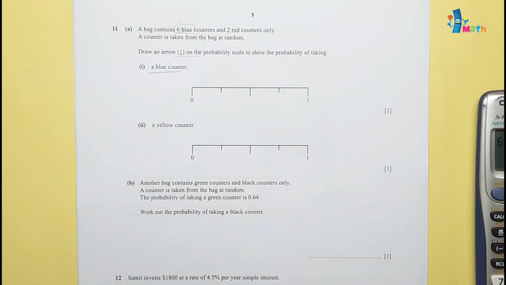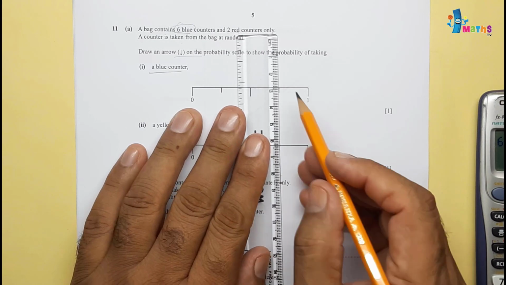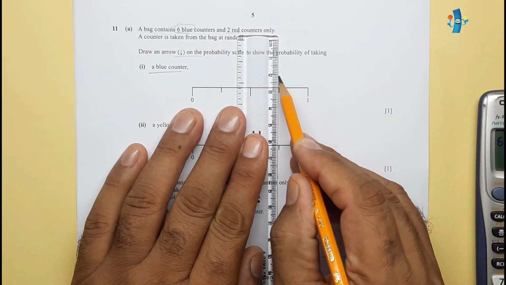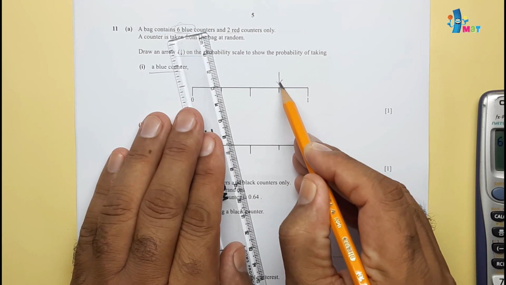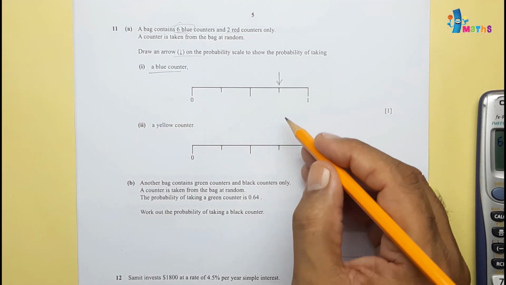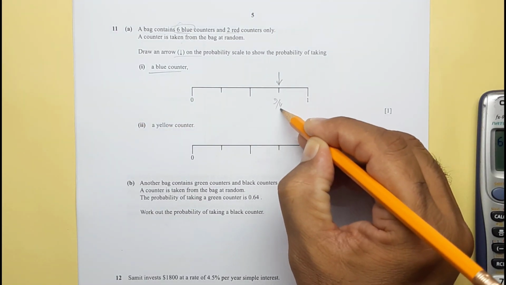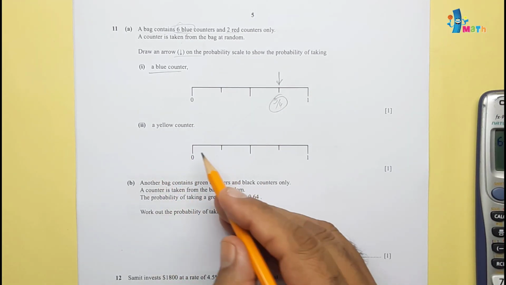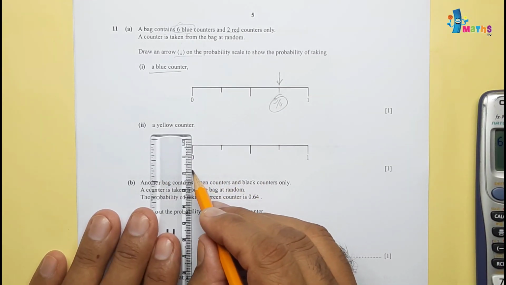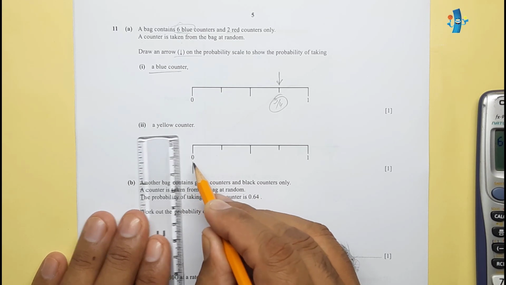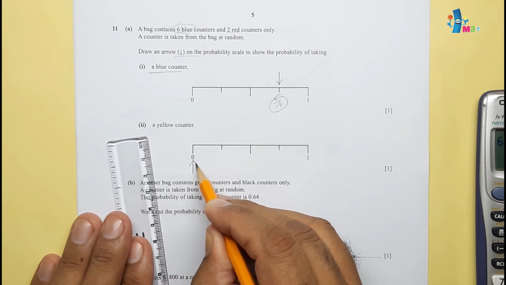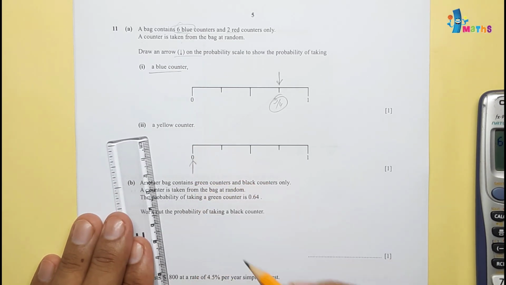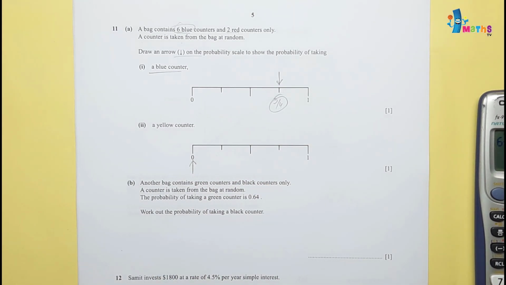So we can put an arrow over here, like for example this one will be our arrow, and we can even write down this number 3 by 4 over here. And yellow counter will be 0, because there is no yellow, there is no chance of getting yellow. So we can show the arrow over here or on the upper side, it makes no difference.